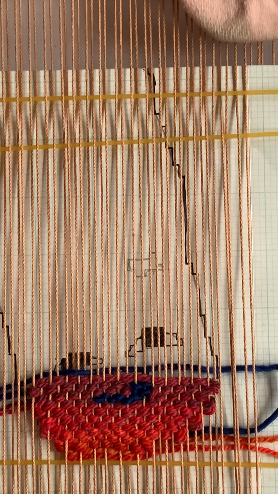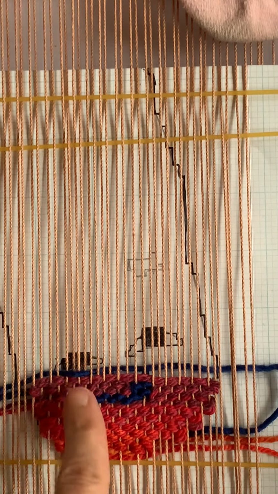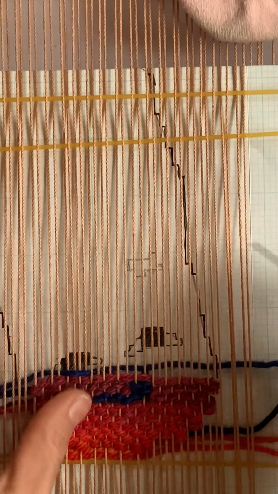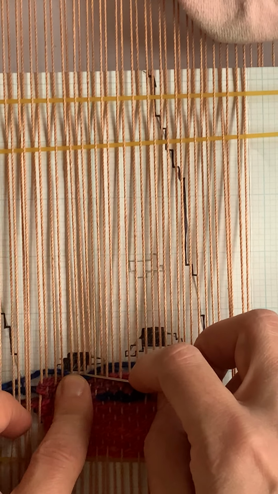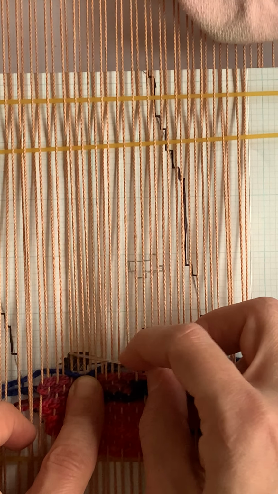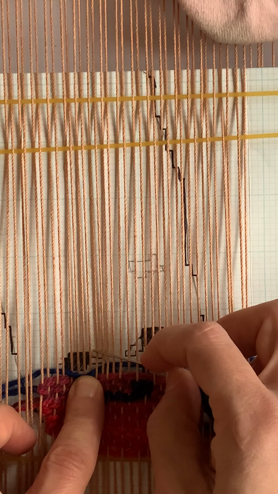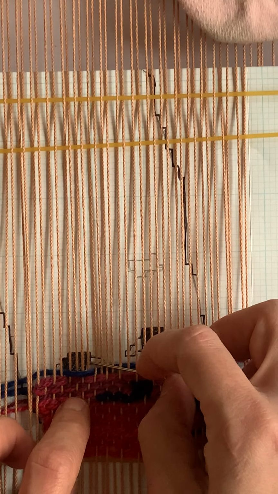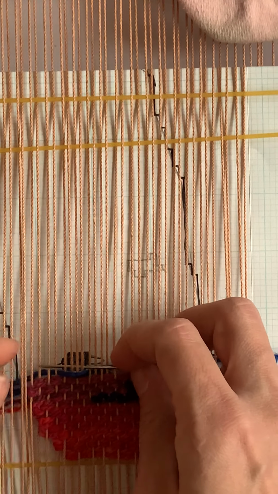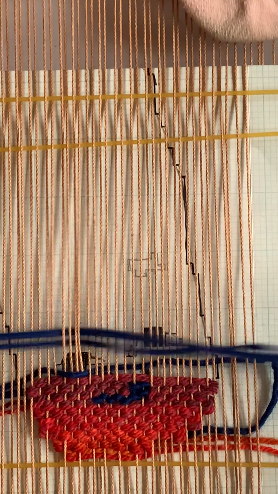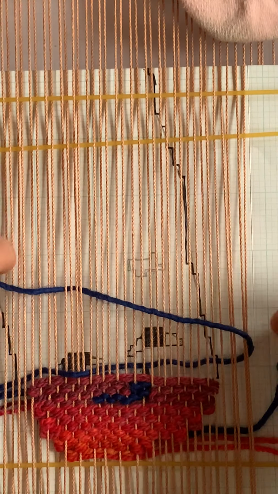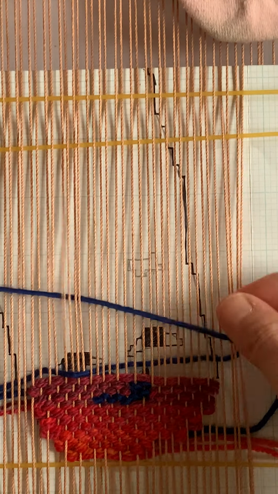So I can decide that I just want to do Matthew's eyeball with floats by looking at how many picks the eyeball makes up and which warp ends it goes across, and then essentially I can just, you're almost just wrapping because you're not interlacing. Oh my gosh, look what I did again. I went over the warp.